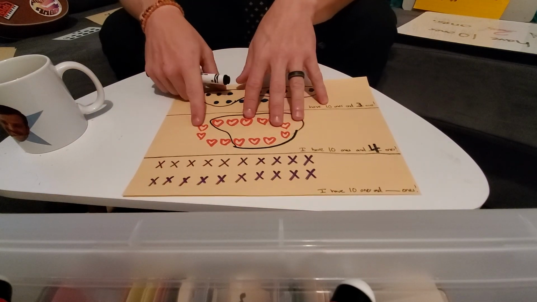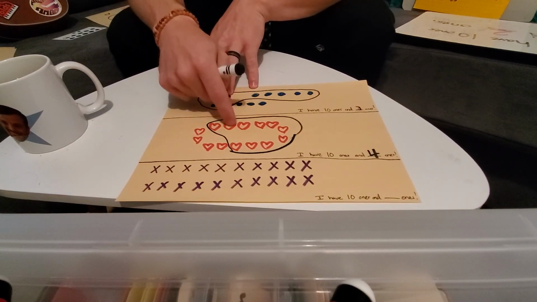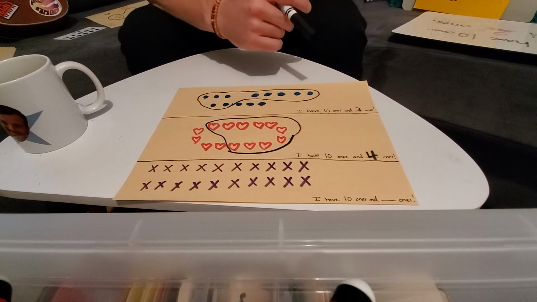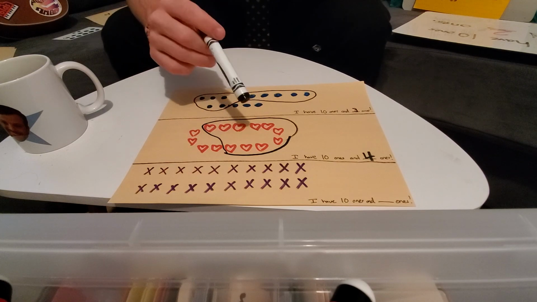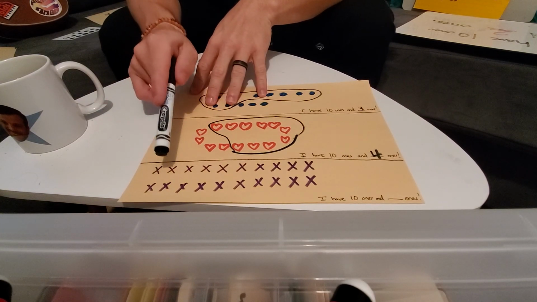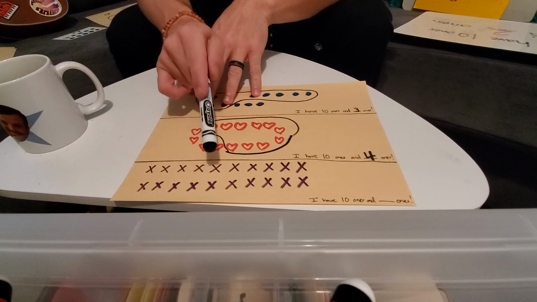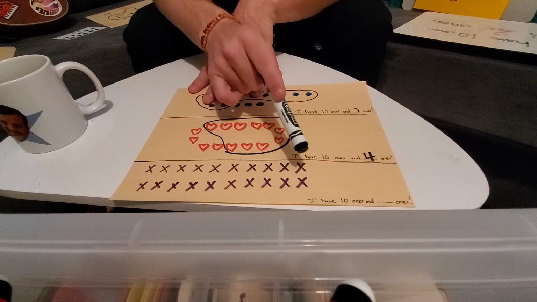Now, down here they gave us 2 rows of X's. All right, they gave us some circles, some hearts, and they gave us X's to count. We're going to touch and count these, and we're going to circle a group of 10. All right, 1, 2, 3, 4, 5, 6, 7, 8, 9, 10.